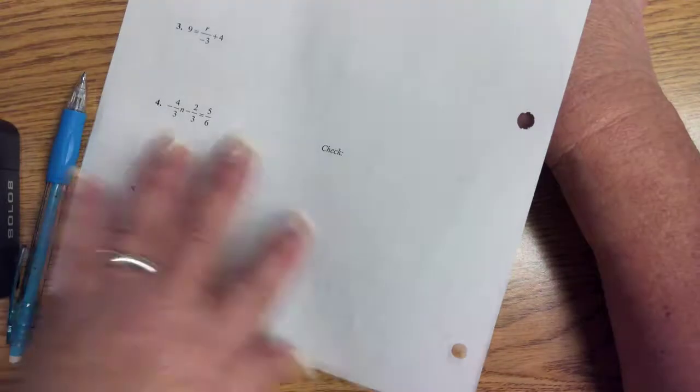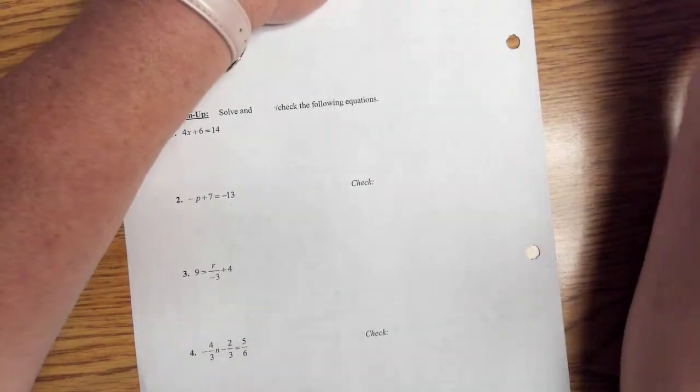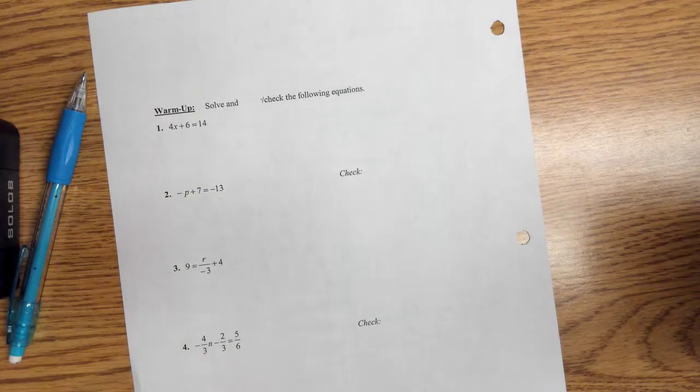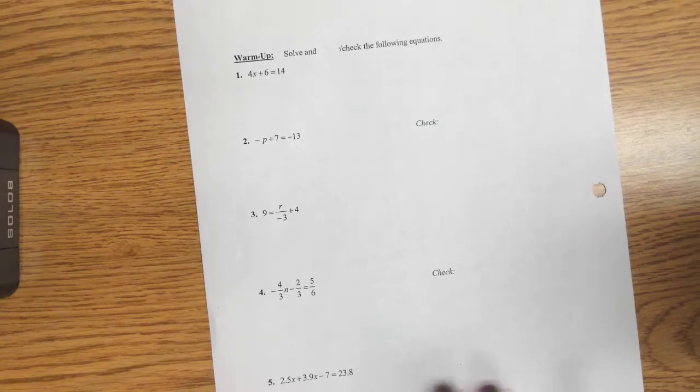All right. So now we have some notes on the back. Now we get into the meat. And most of this you've done before. I am going to require you to show me a check, and it will be on your work. So solve and check the following equations.